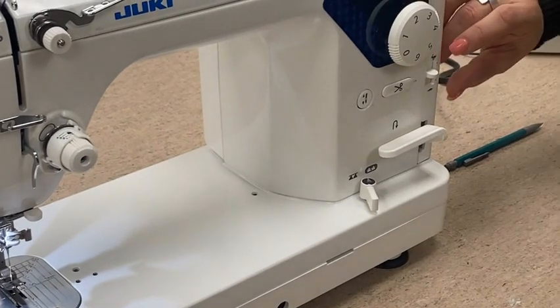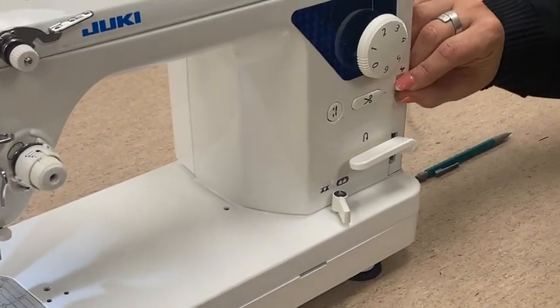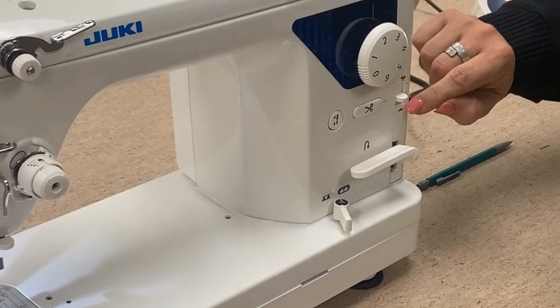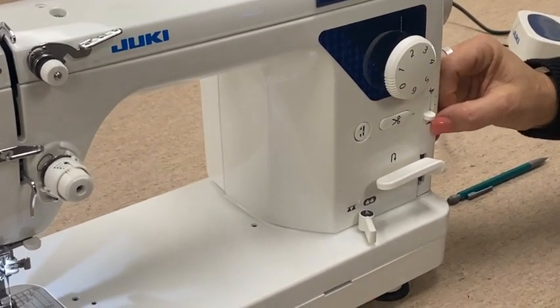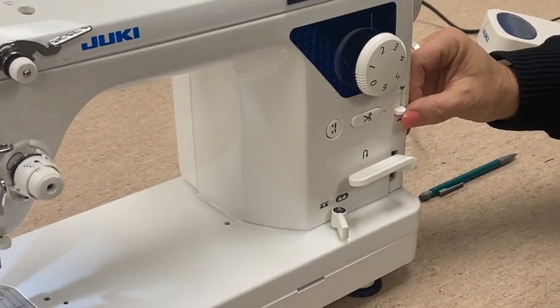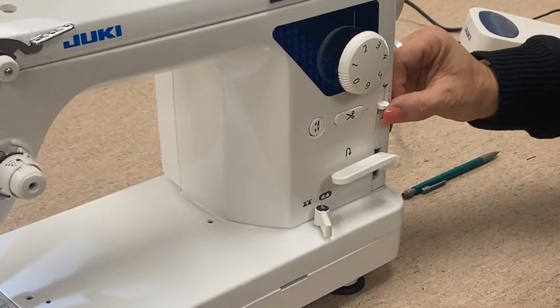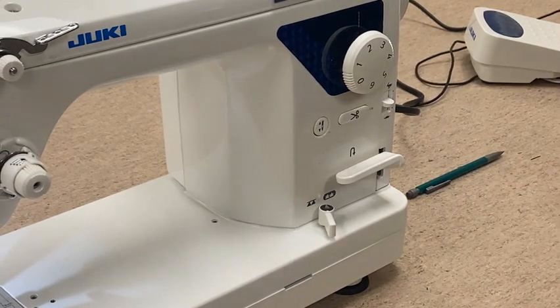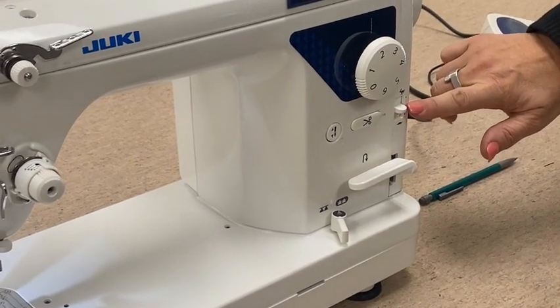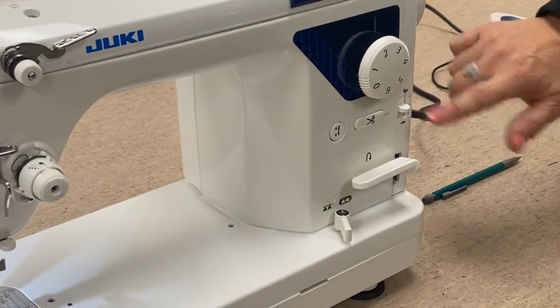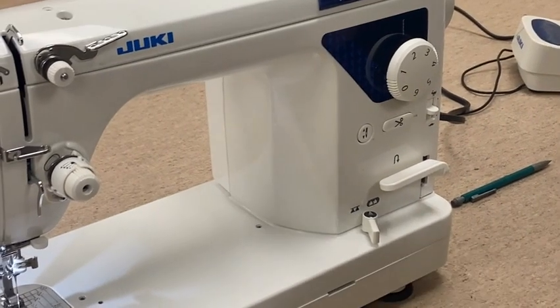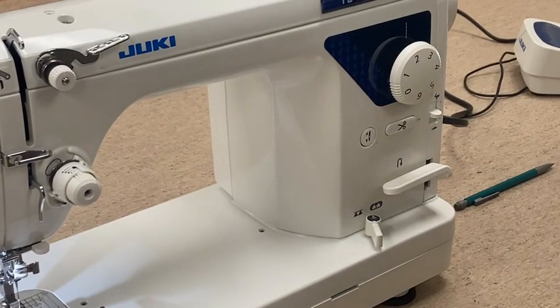Number 13 is this little rabbit and turtle. There's a lever here with 3 different speeds. When you start, most likely you're going to start with the turtle, but this is your speed control. And as you get a little bit more comfortable, in Textile Construction 1, I think most of you will be somewhere between the turtle and the second dial, just as far as your comfort level.